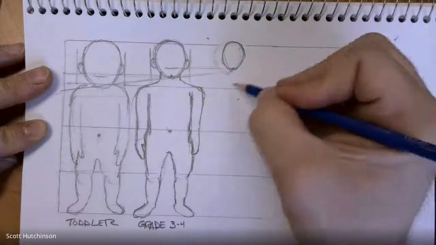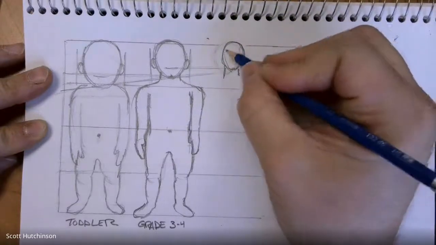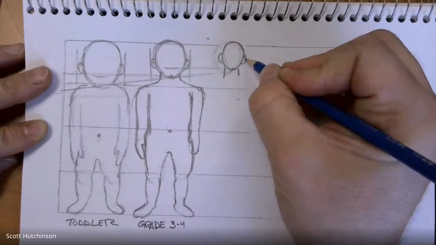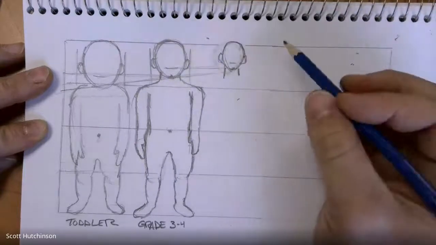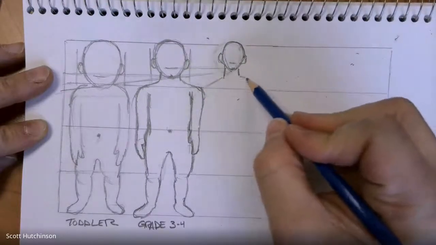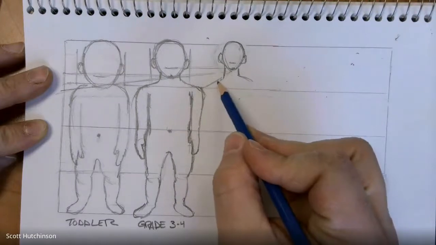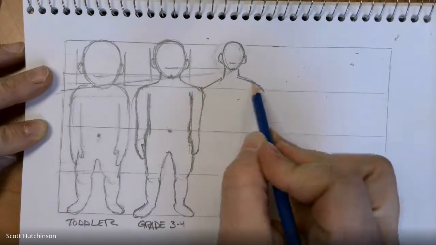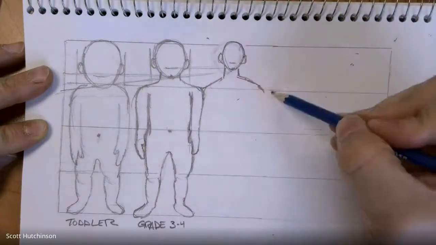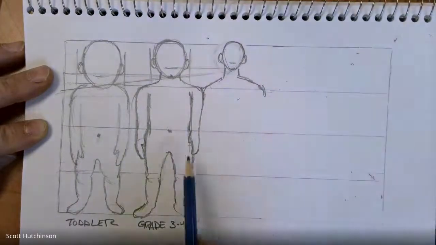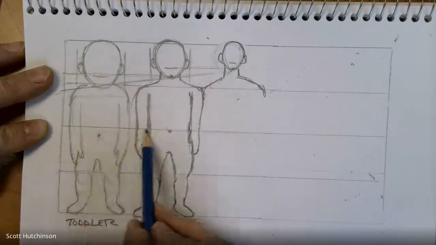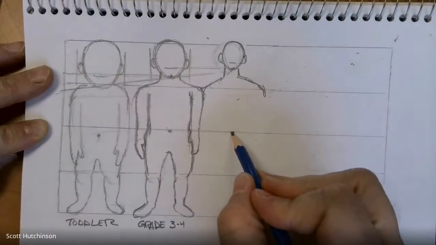okay, neck is starting to be a little bit stronger. Broader shoulders. Okay. Our belly button, again, we're still right on this line.